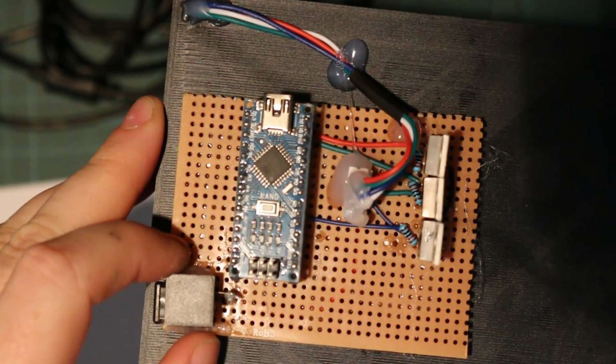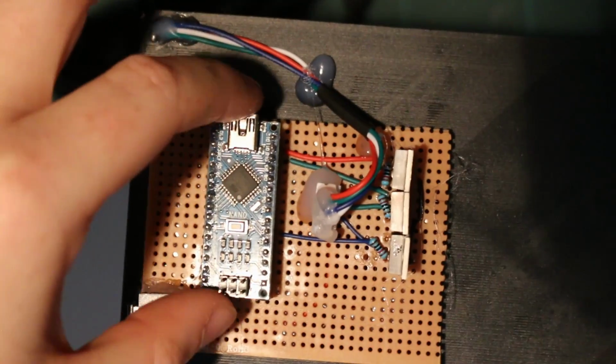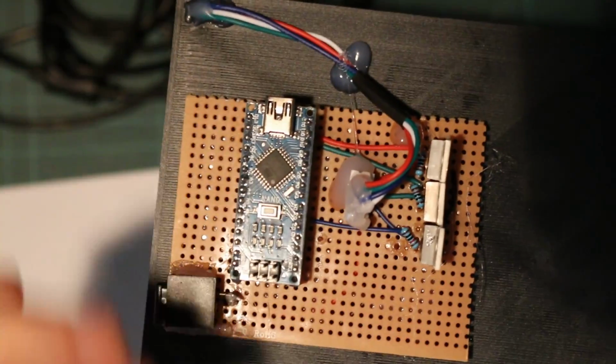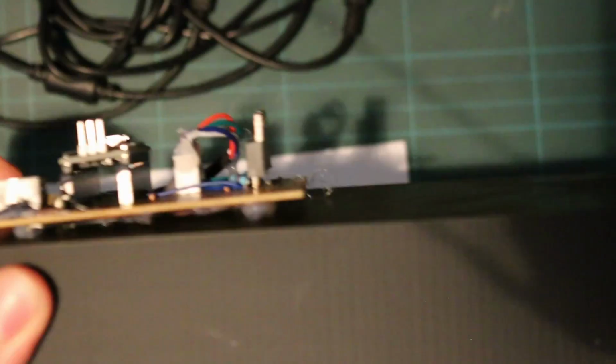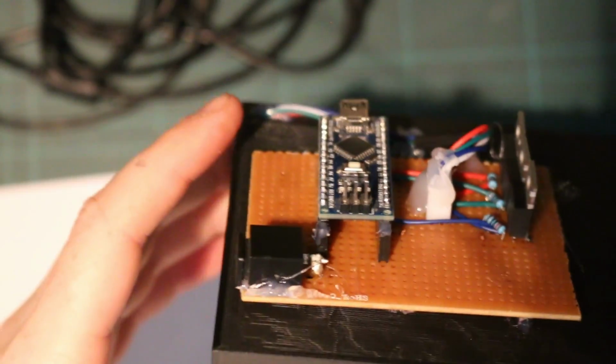In terms of general improvements, if I'd done this again, I probably would have switched this around 180 degrees, pointed upwards, because when it's sitting down, it's easier to access the USB port in case I want to program different color flashing combinations. Just a bit easier. It's not much of a nuisance as is, though.